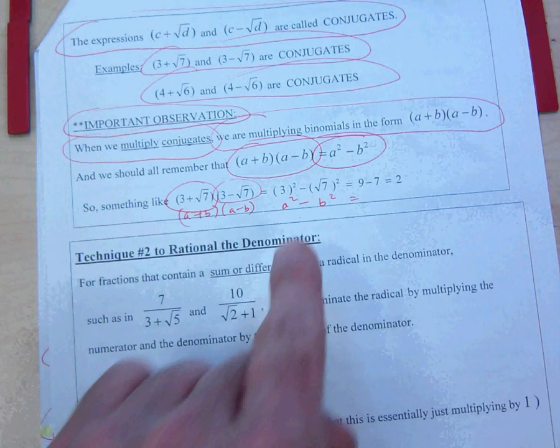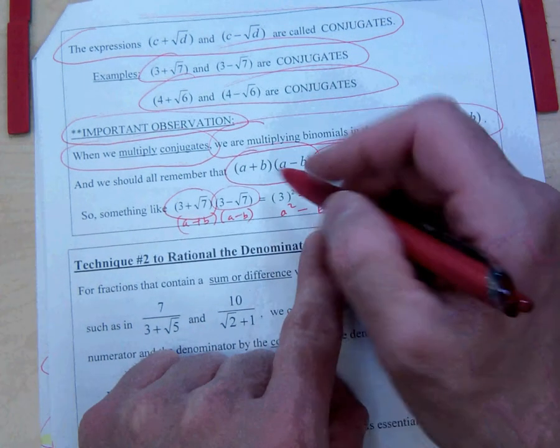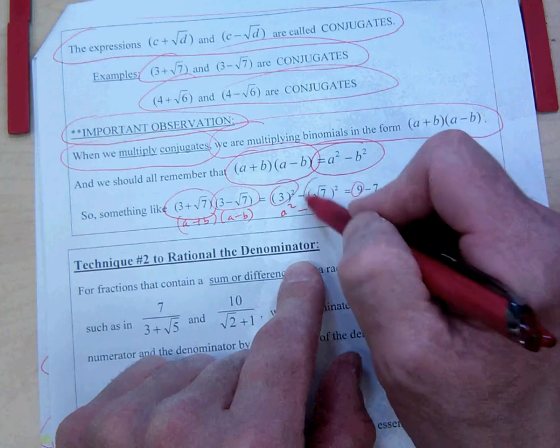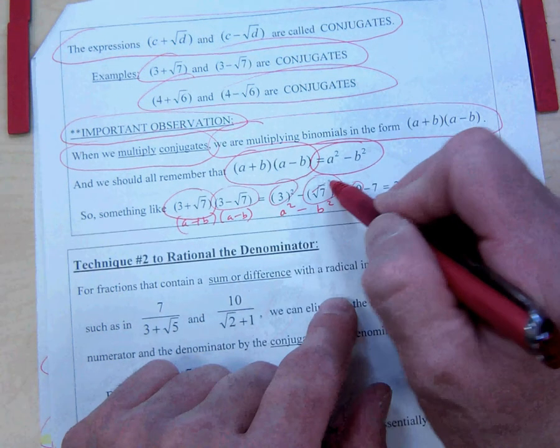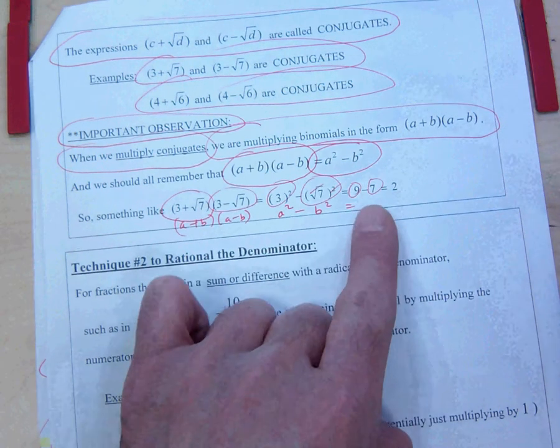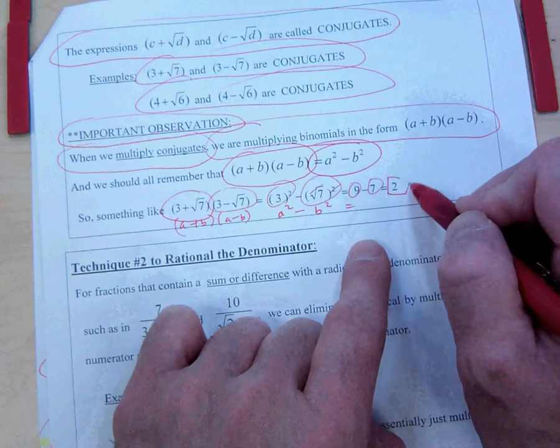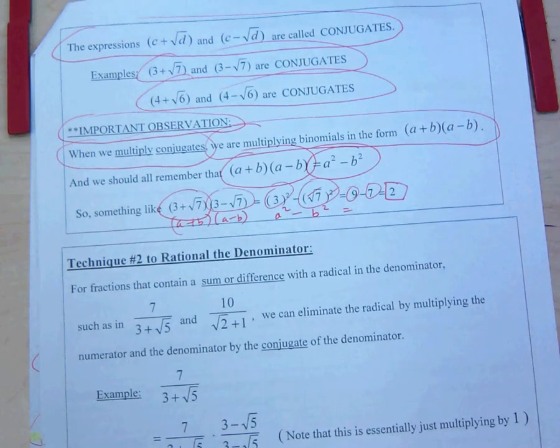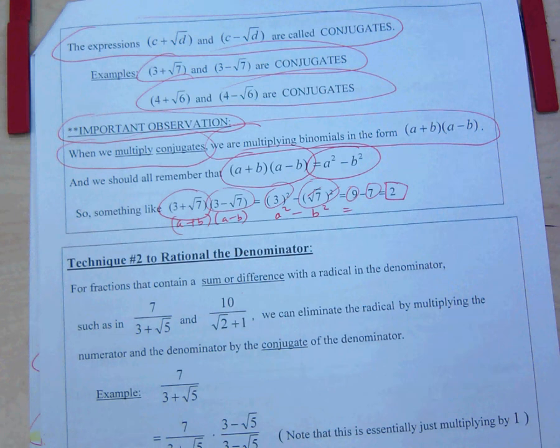And what is 3 squared? 9. What is square root of 7 squared? Well, the square root and the square go away, leaving you with just what? 7. And then what's 9 minus 7? 2. All right, so notice what happened there. When you multiply by conjugates, you use the fact that it turns out to be your a squared minus your b squared, and you simplify from there. Is that clear? All right, now that's just one part of the trick.